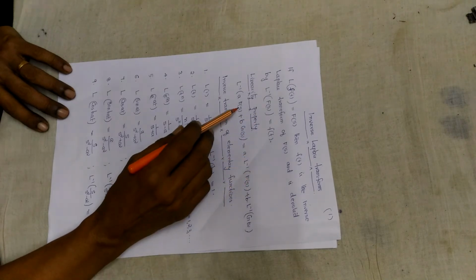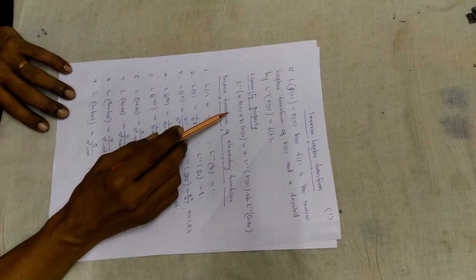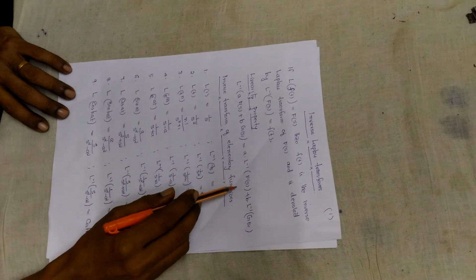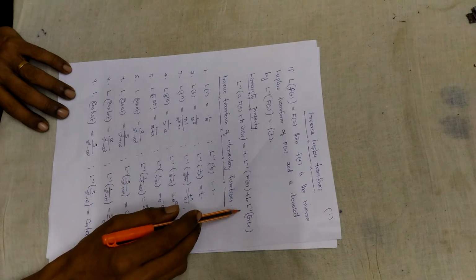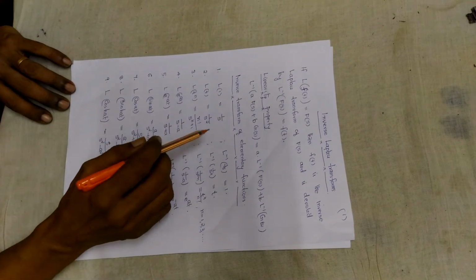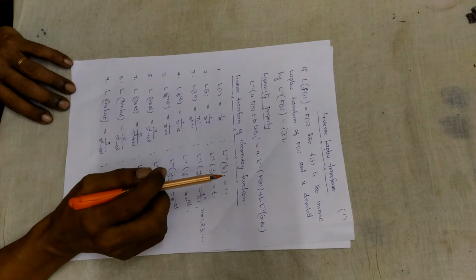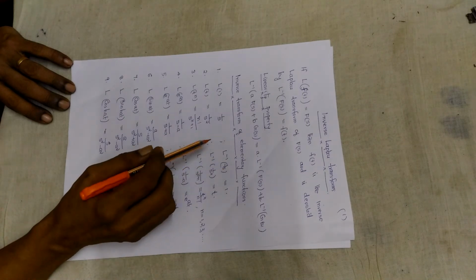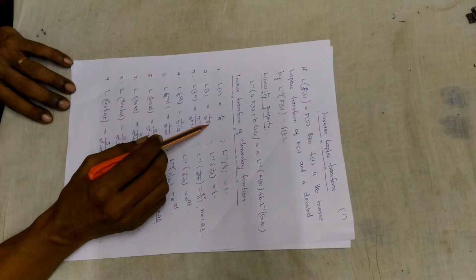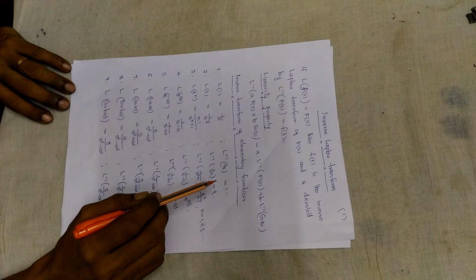Next, the linearity property. L inverse of a times F of s plus b times G of s equals a times L inverse F of s plus b times L inverse G of s. Next we have to define the inverse transform of some elementary functions. We know the Laplace transform of some elementary functions. If L of 1 equals 1 by s, then L inverse 1 by s equals 1.